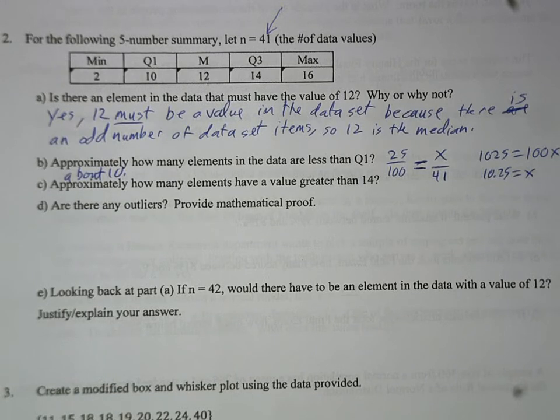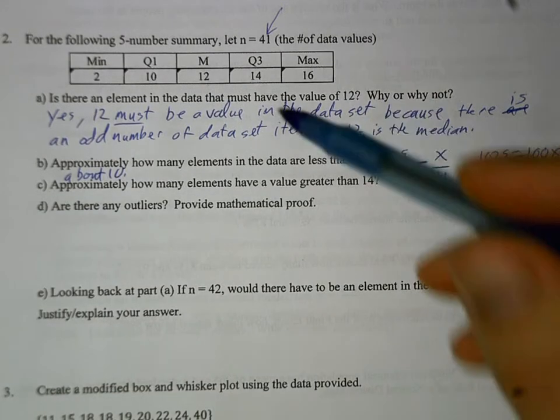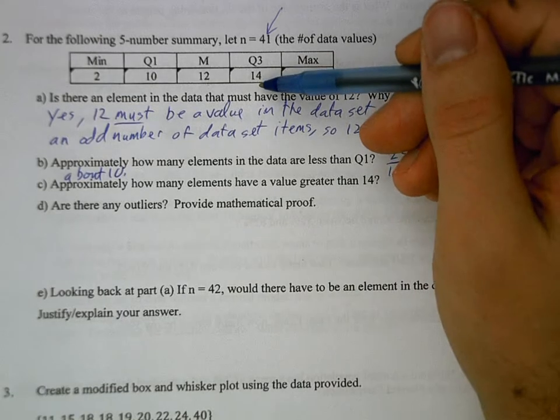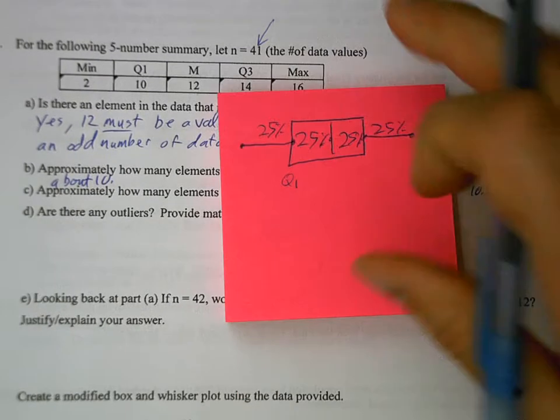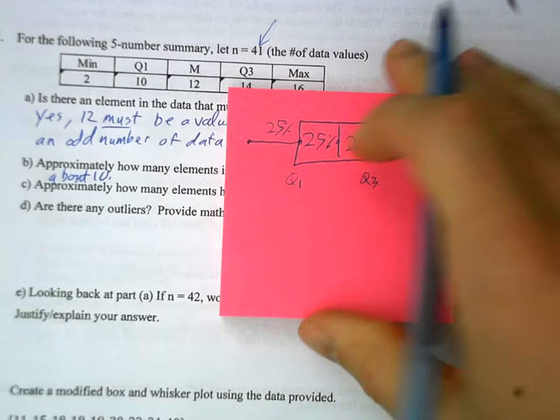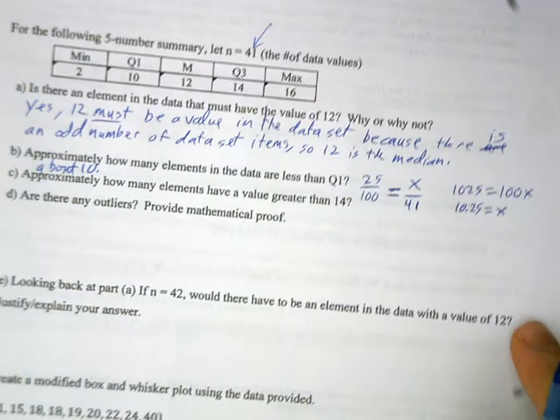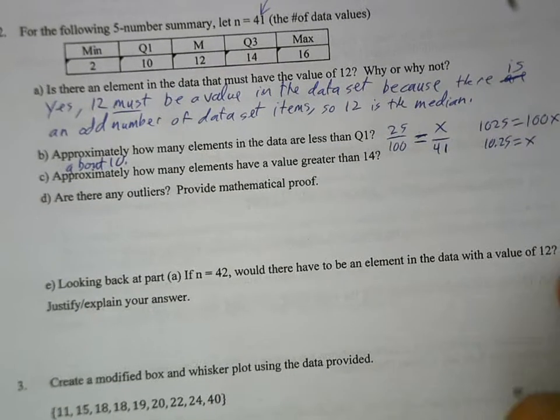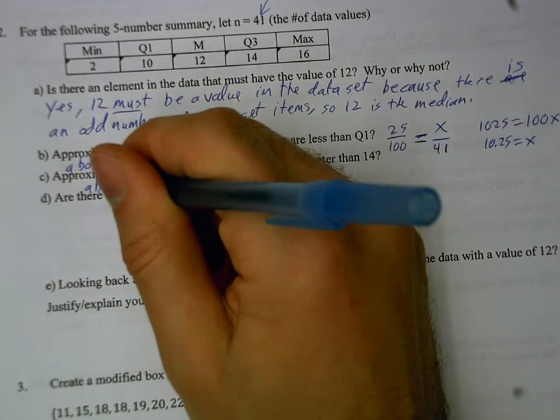So then approximately how many elements are greater than 14? Well, that means greater than Q3. Greater than Q3 is also 25%. Do I need to do the math again, or am I going to get the exact same answer? Exact same answer, about 10.